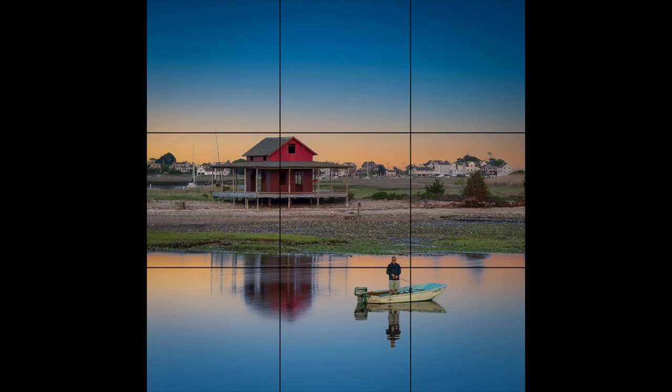Here's another example. Here in this photo, you have two co-subjects. You have a fisherman on his bass boat, and you have this red shack. So essentially, in this photo, you have two subjects. Notice that both of them are actually located approximately at the intersection of the horizontal and vertical lines, right? So you've got the shack, the house in the top left, and then you have the man and the boat on the bottom right. And so they're both located at the intersection of these nodes.